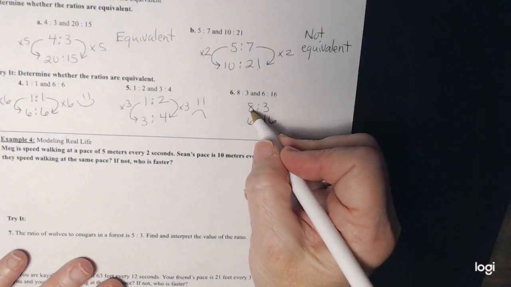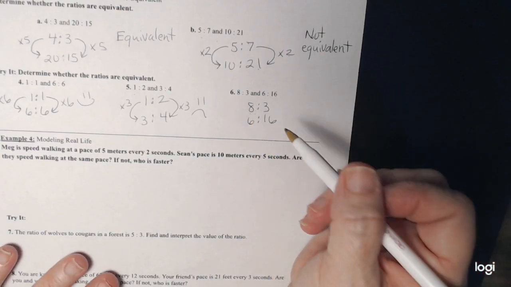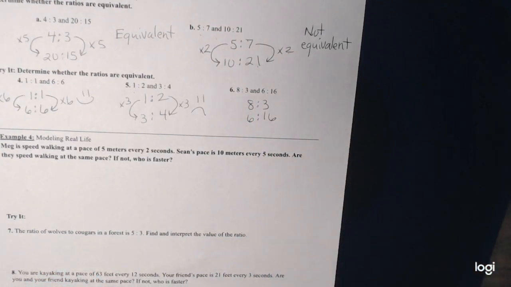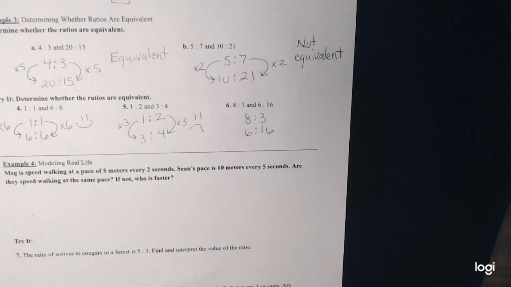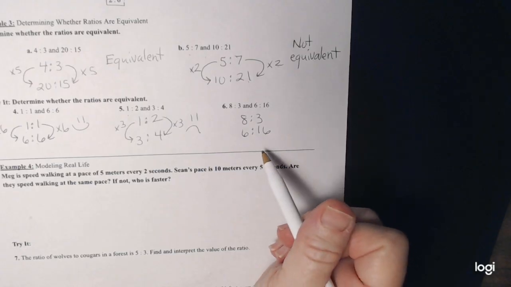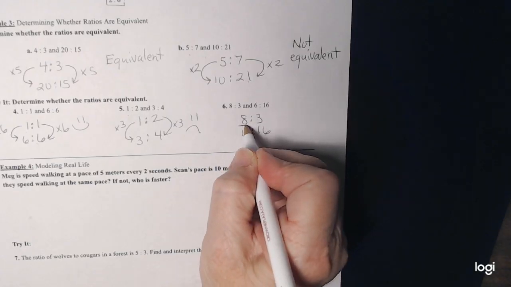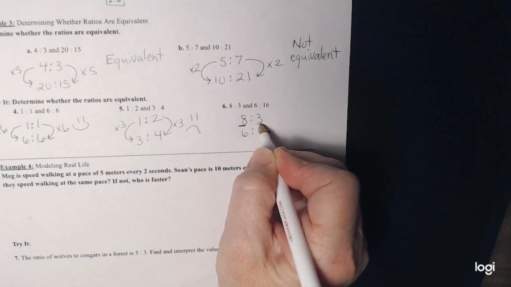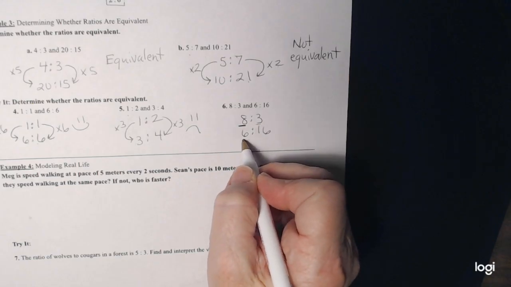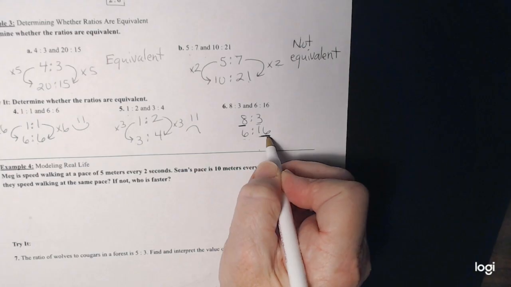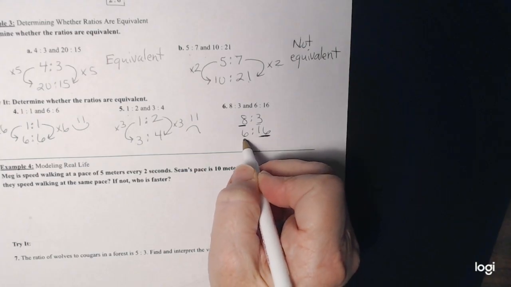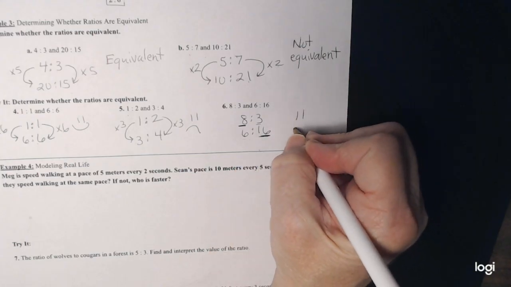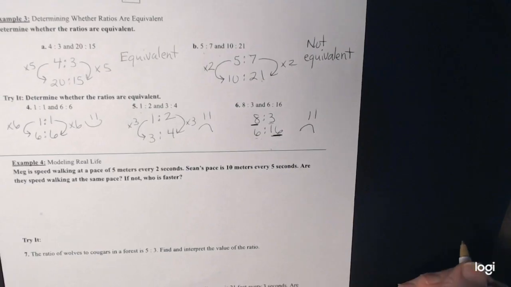Well, I can't really multiply anything times 8 to get 6 or 3 to get 16. The other thing I notice is the first number is larger than the second number here, whereas in this ratio, the second one's larger and not the first. So this is not going to be equivalent.